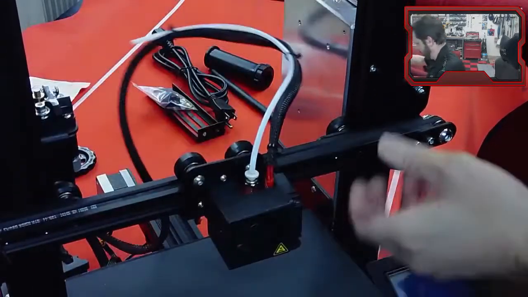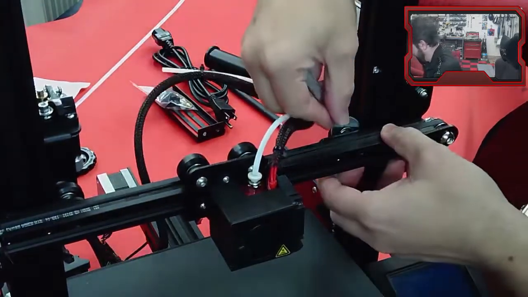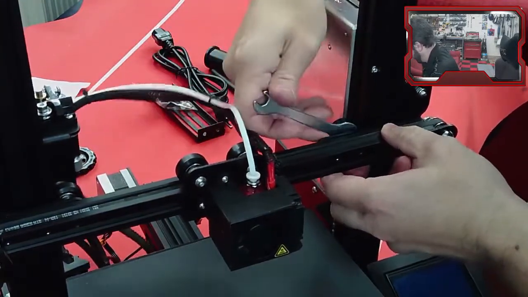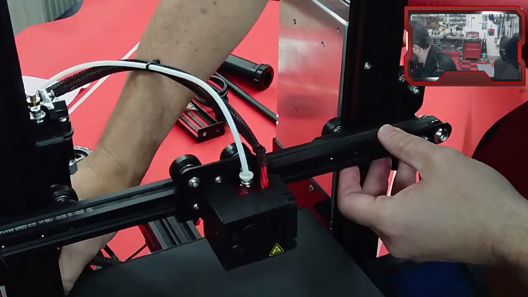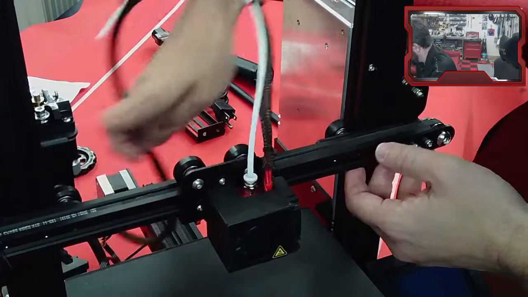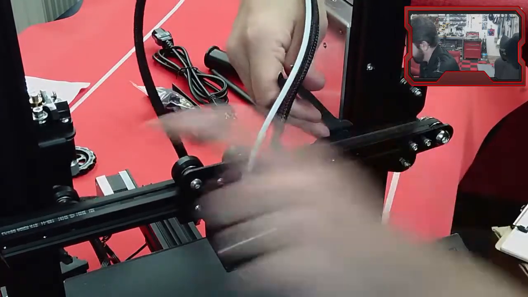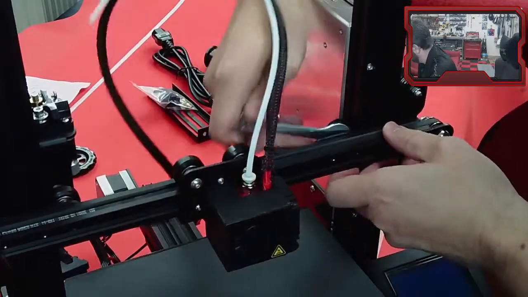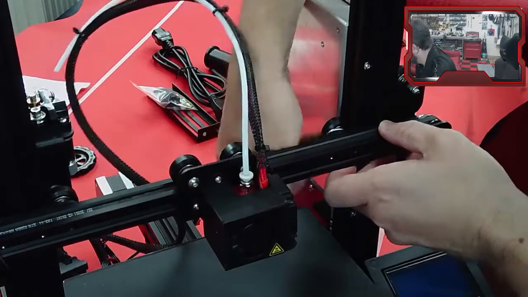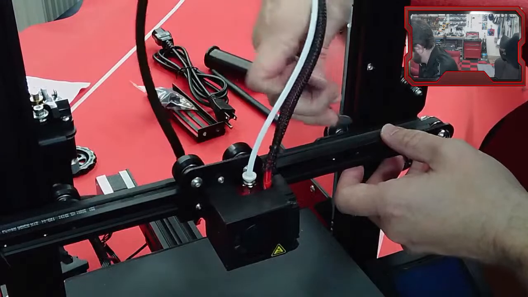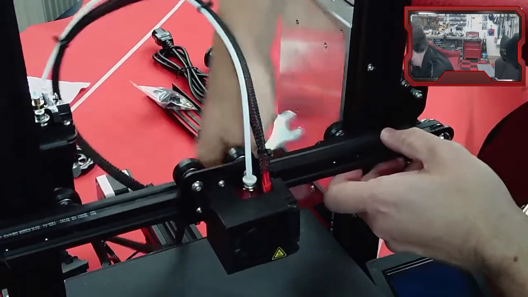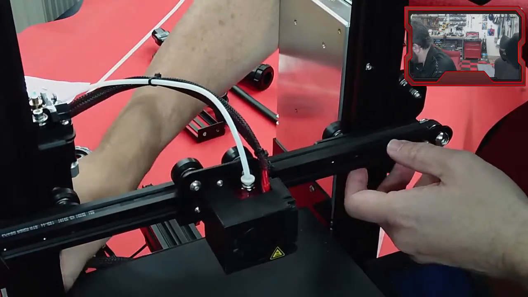I think this one's probably still too tight. It feels too tight to me. So I think this one's too tight and that one's too loose. Let's tighten.